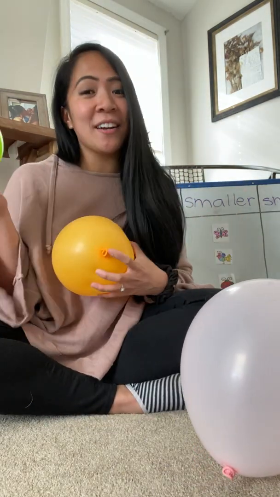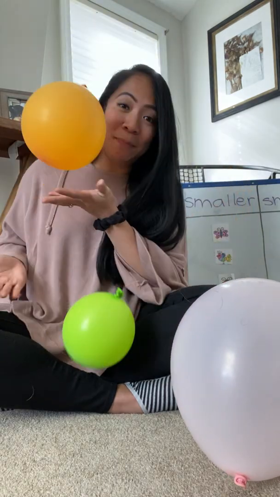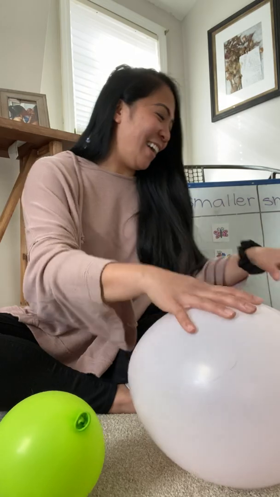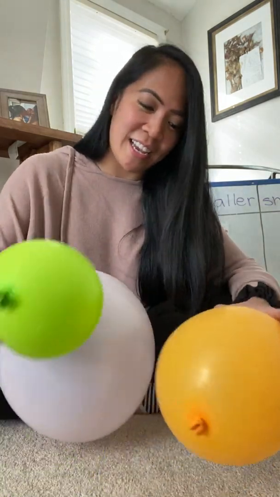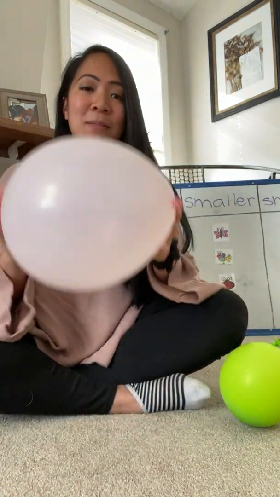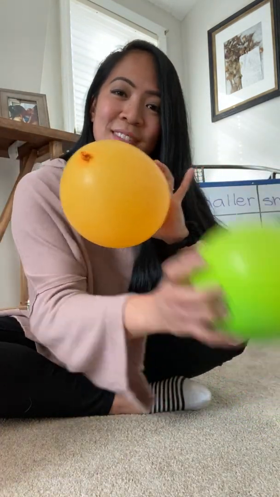And then, like I said earlier, we did small, medium, and large. Okay? And also, like we said, the small one, so we're gonna go back. Small, smaller, smallest. Okay? All right? So those are the balloons.